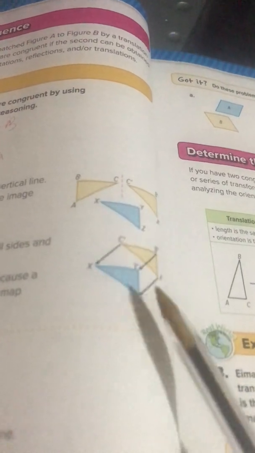This will be my mirror line, my y-axis. So I reflect across the y-axis, and then I will translate it left and then down for it to come to the blue shape. And you can see that's what they did. They reflected, and then they translated it down. Okay? So that the yellow comes directly on top of the blue.